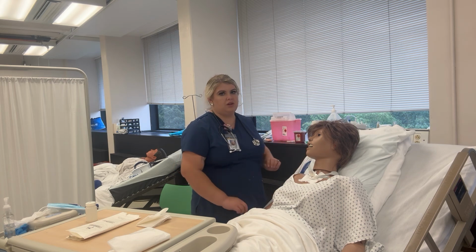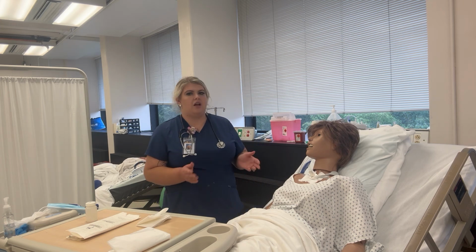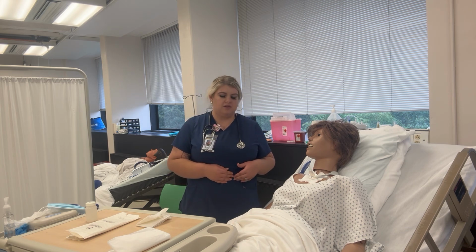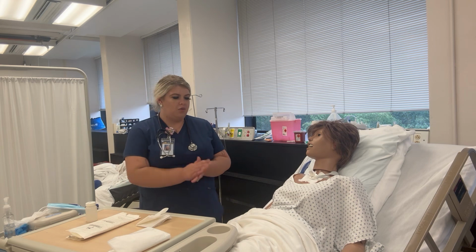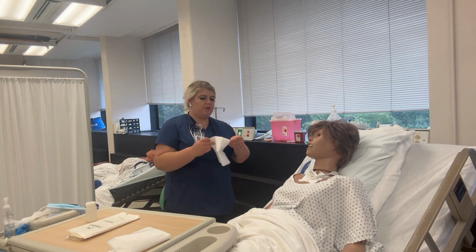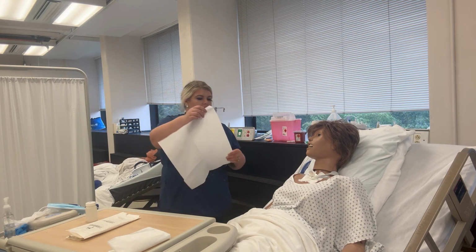We're then going to again make sure that we are checking the O2 while we're doing this procedure and the patient's respirations. We're going to wash hands, and then we're going to apply a drape in case there would be any secretions that were to come out while we're doing suctioning.